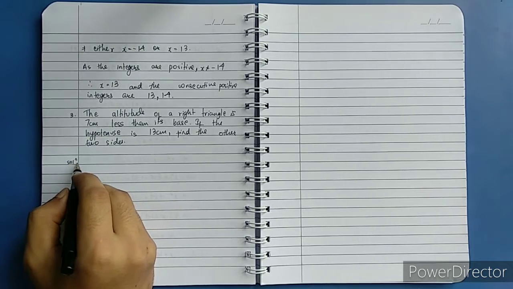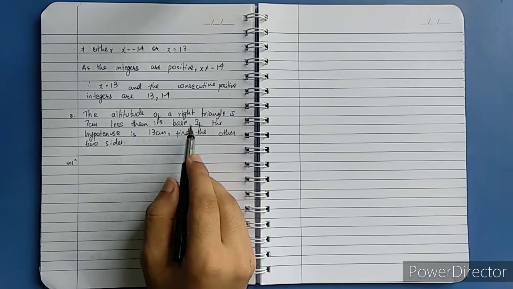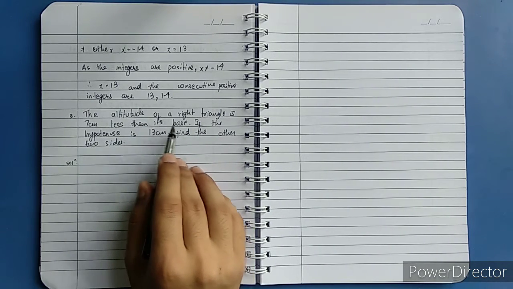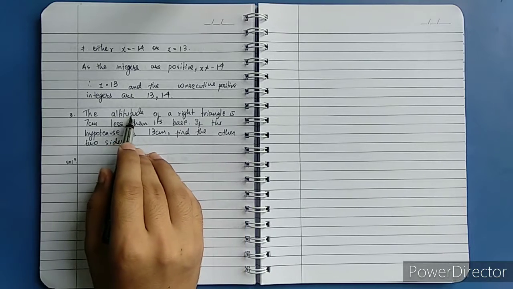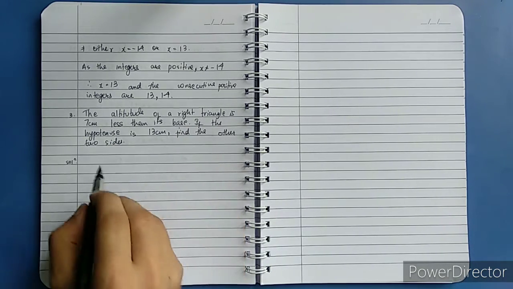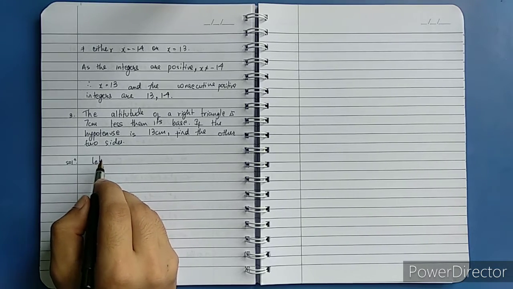So solution. First of all, in this question, the altitude is given as 7 centimeter less than its base. So about altitude some information is given, but about base nothing is given. Generally, about which nothing at all is given, we take that value as x.